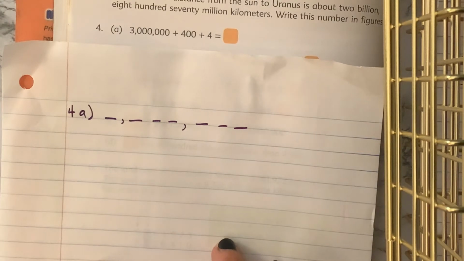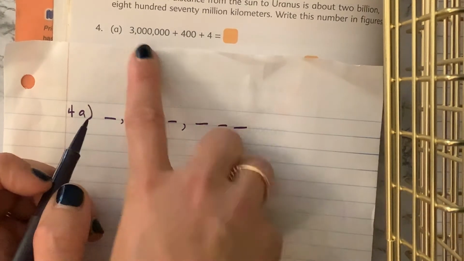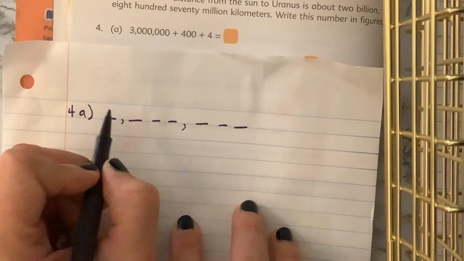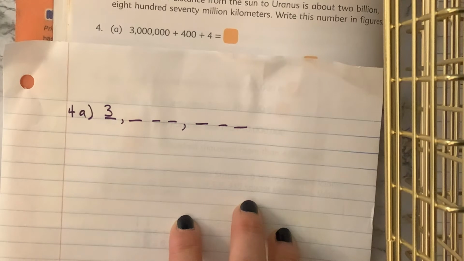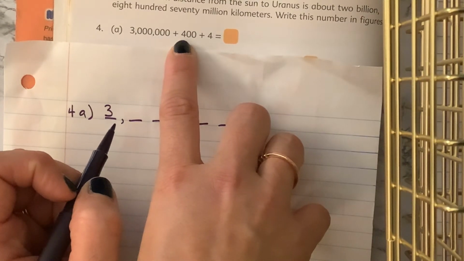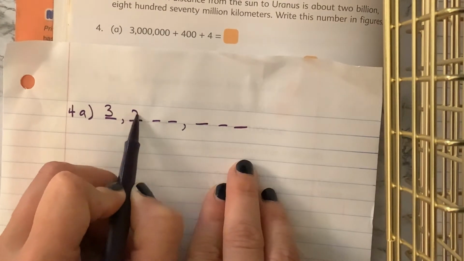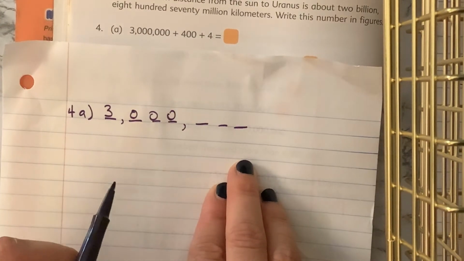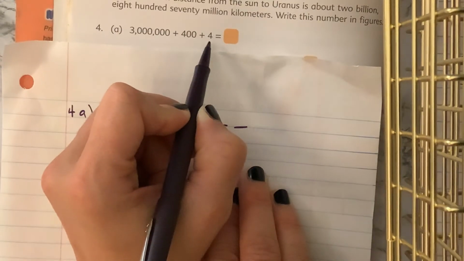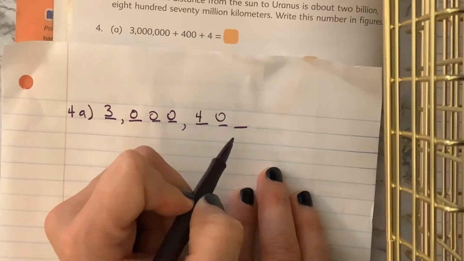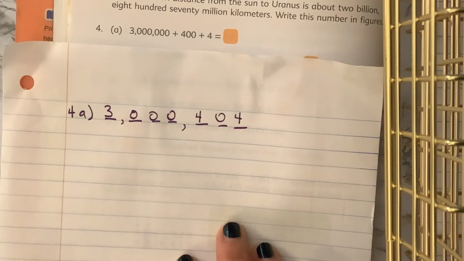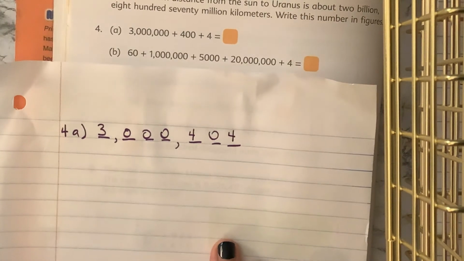Looking here, we see that this is 3 million. So we can put that 3 in the million space. Our next number down isn't until the hundreds place, which means everything between is going to be a 0. Now we see 400, and then our next place is the ones place. So we can put a 0 there, and then a 4. So this is one way that you can go from the expanded form to standard form.